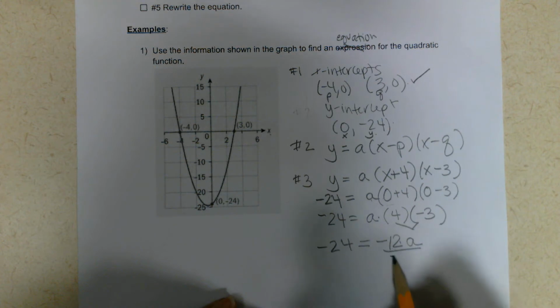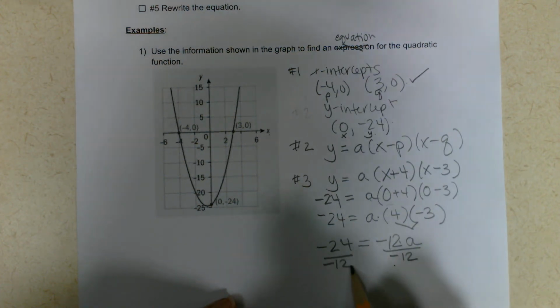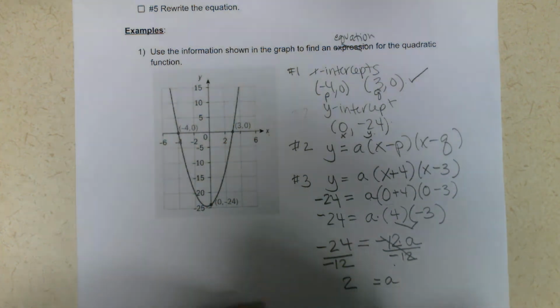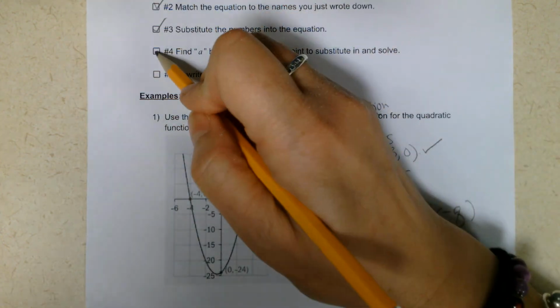Now to solve, you got it. Divide both sides by negative 12. The negative goes with it, and a is going to come out to be 2. Yay, we found a. Check.